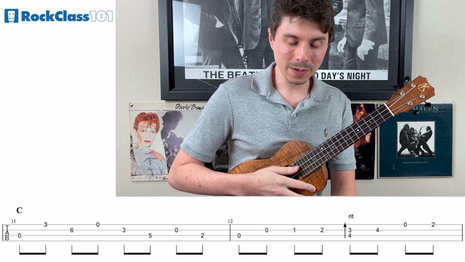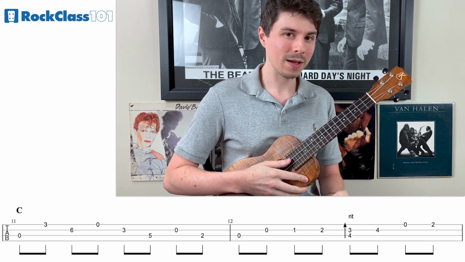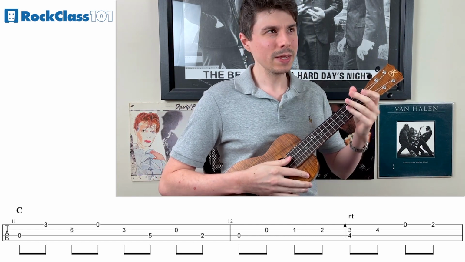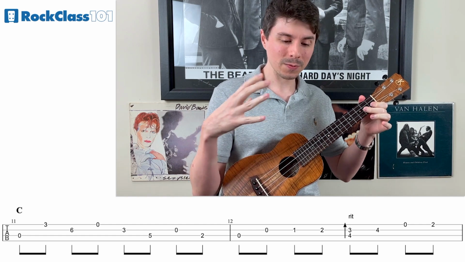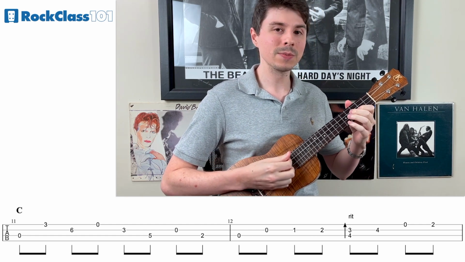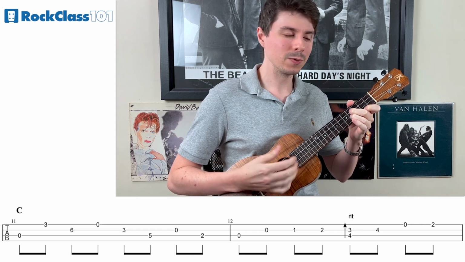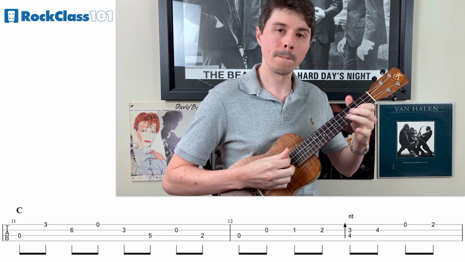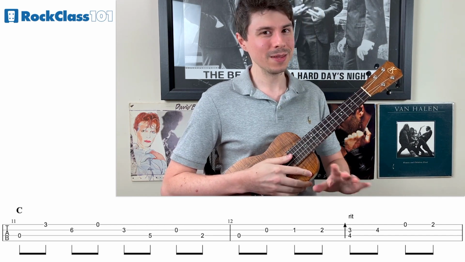And here's the other thing. You can see RIT, retardando. That's going to start on that double stop. So this measure, you want to play the first 4 notes at the same tempo as the rest of the tune. But when you get to this part, start to slow down and do a little retardando. Kind of like that. But let's see if we can keep it steady for now.